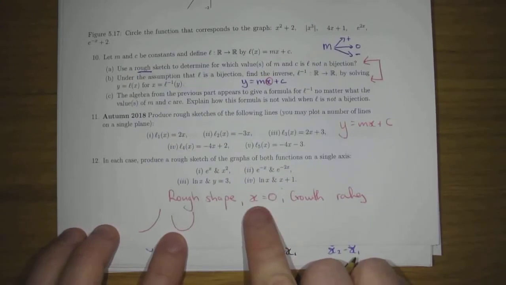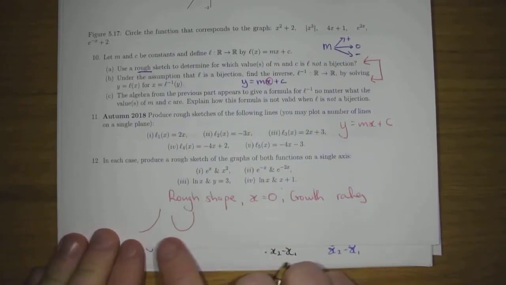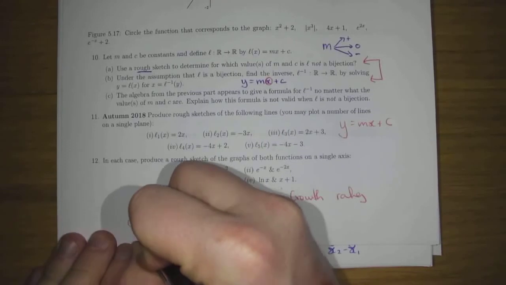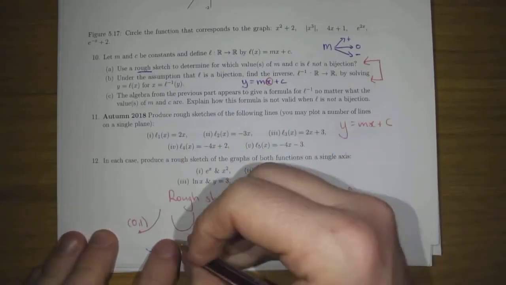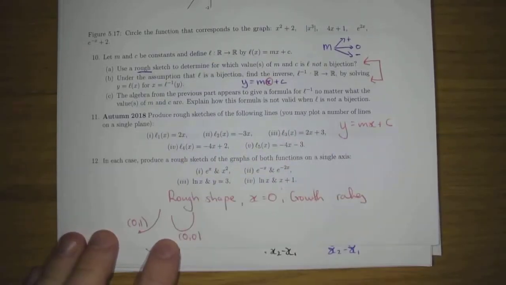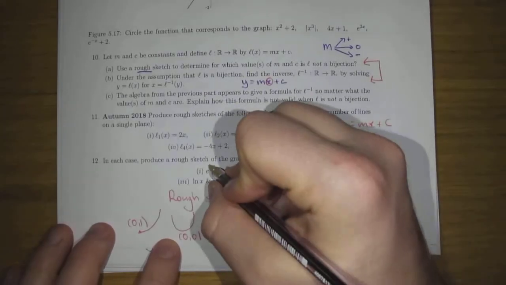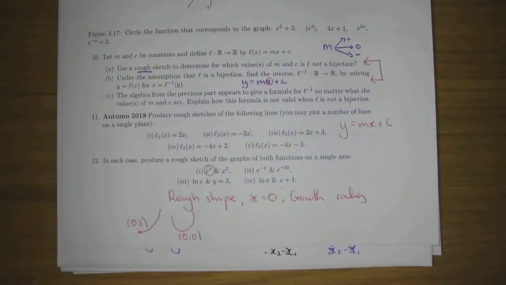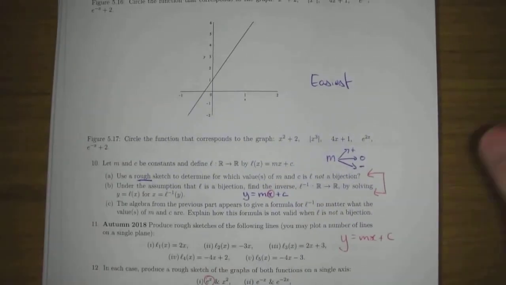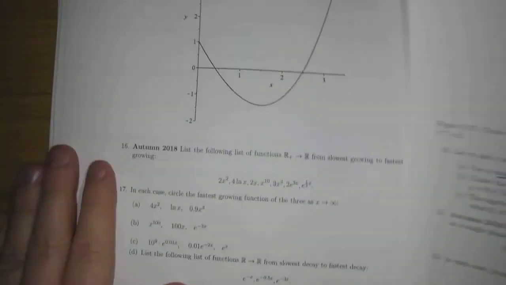Then I'll look at what happens at x equal to 0. I know at x equal to 0, this is equal to 1, and I know at x equal to 0, this is equal to 0. So I get these points, and then I say which one grows faster. So I know that this one grows faster. So I incorporate all of this into a picture, but I make sure the e to the x is biggest after a while.